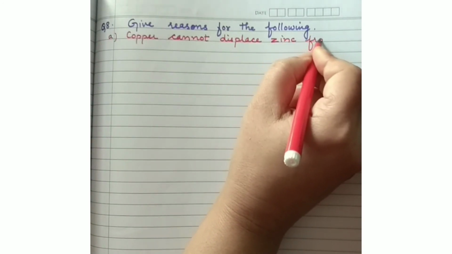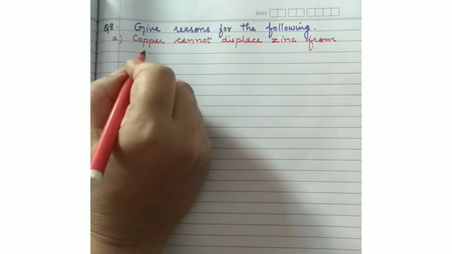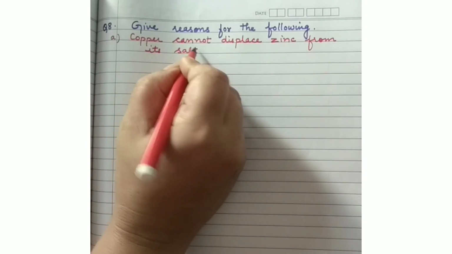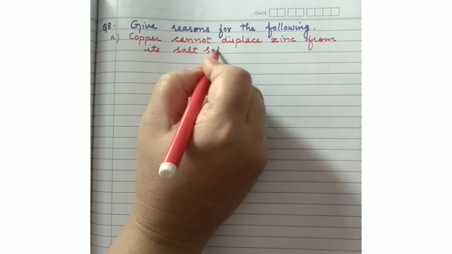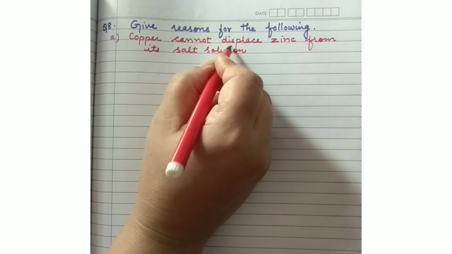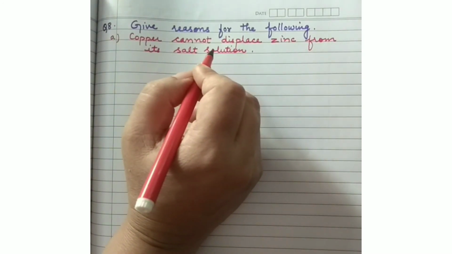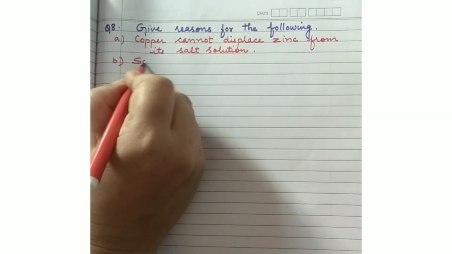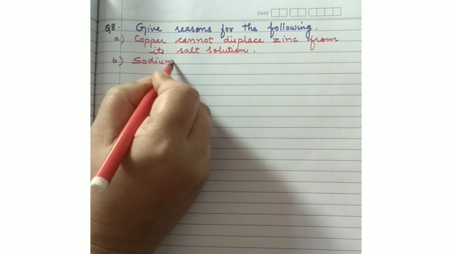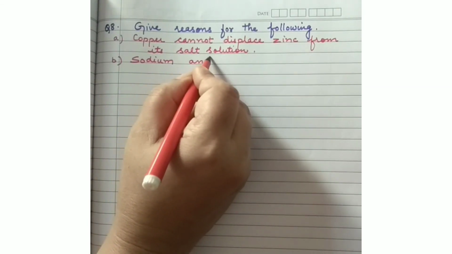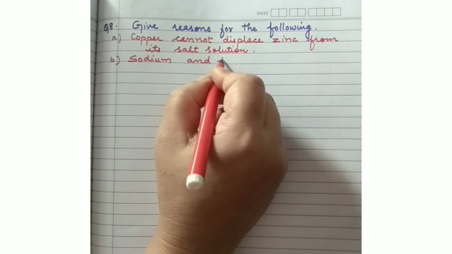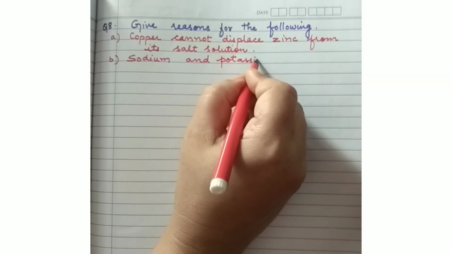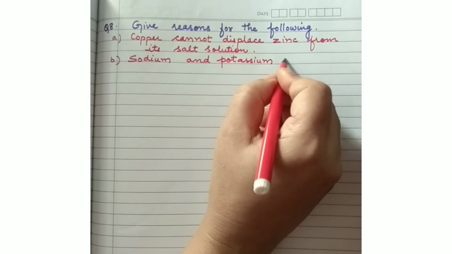Now what is given in this question? Copper cannot displace zinc from its salt. So why does this happen? This is a very important question related to the reactivity of metals. More reactive metals displace the less reactive ones. Now this is the hint I will give you. Next B part is sodium and potassium.